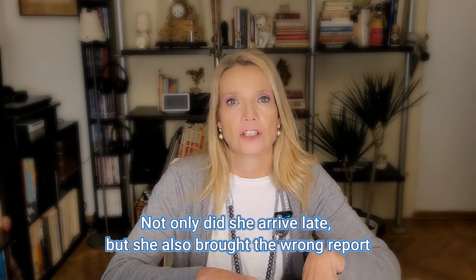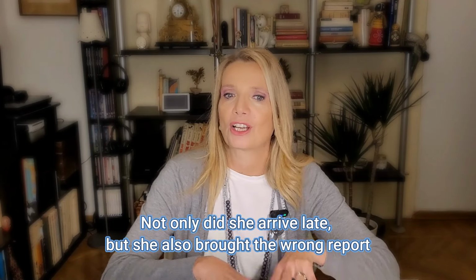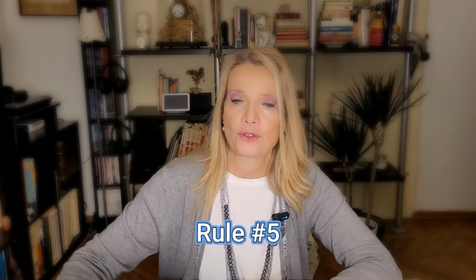This construction, not only and but also, is called a correlative conjunction. Now, it is not important for you to know what it's called. What is important to know is that it is used to present two related pieces of information where both are somewhat surprising, with the second piece of information, so after but also, being even more remarkable than the first. So in this case, not only did she arrive late, which is already surprising, but she also brought the wrong report. So double oops. So here's the formula: not only plus the A, but also and the B section of the sentence. Okay, let's move on to rule 5.